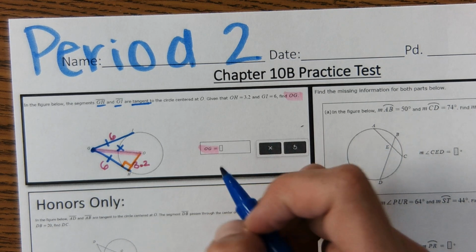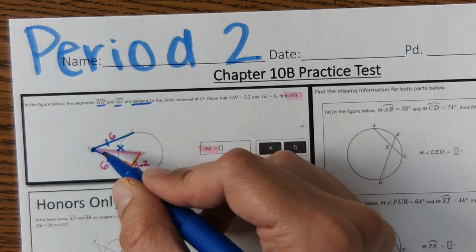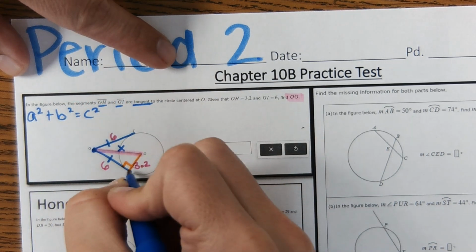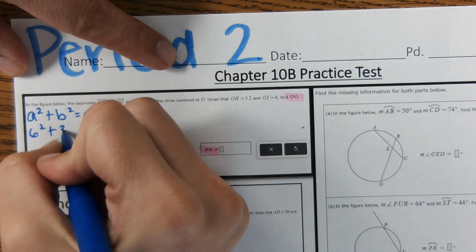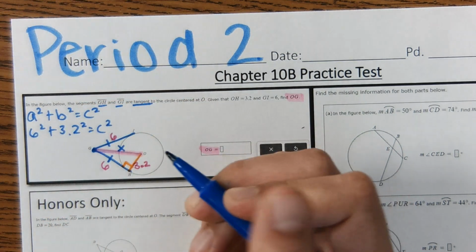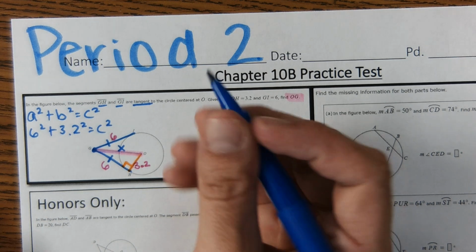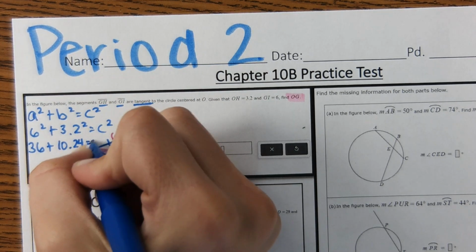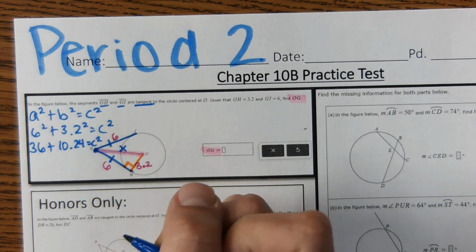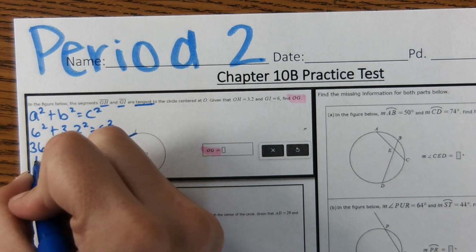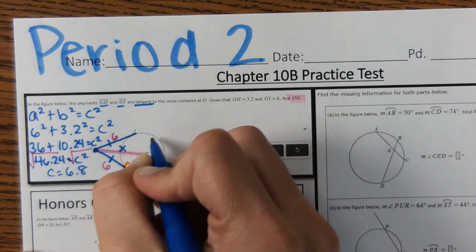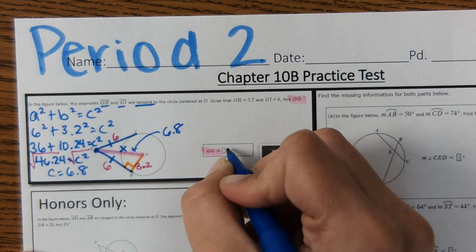Okay, so how would we find that? Well, based on what I have, I see a right triangle, and I can use the Pythagorean theorem to find the length of that segment. A squared plus B squared equals C squared, and then use these two legs and plug it in. Solving this, 6 squared would be 36. 3.2 squared is 10.24. Then add these two together, we get 46.24 equals C squared. Then take the square root of both sides, and C equals 6.8. So this length right here, OG, is 6.8.